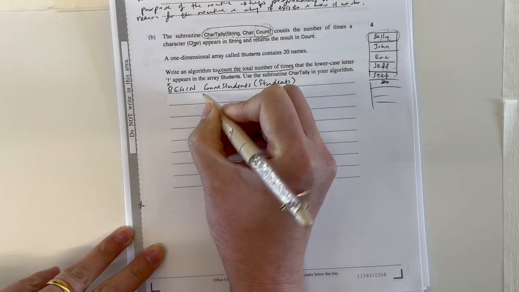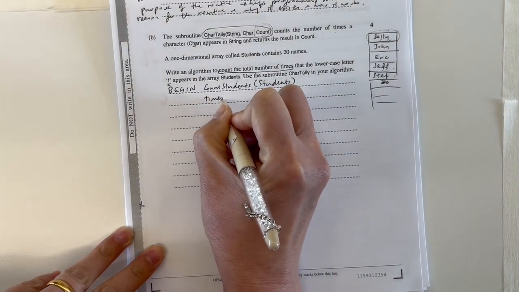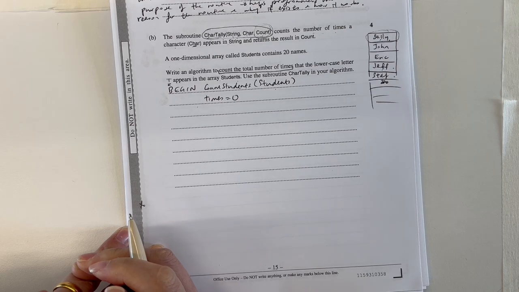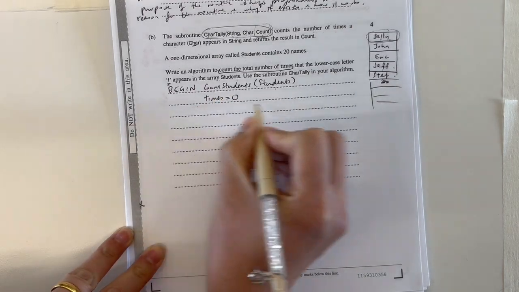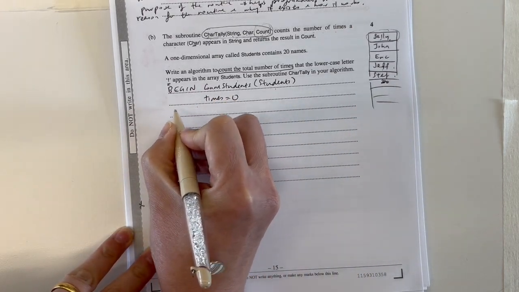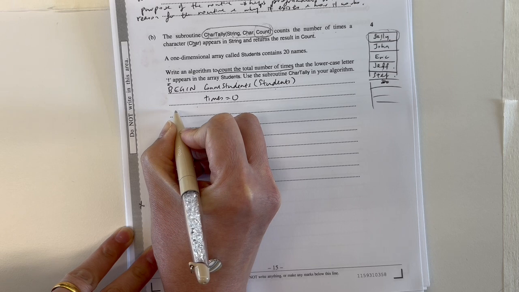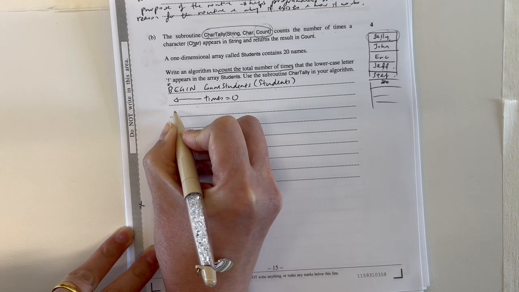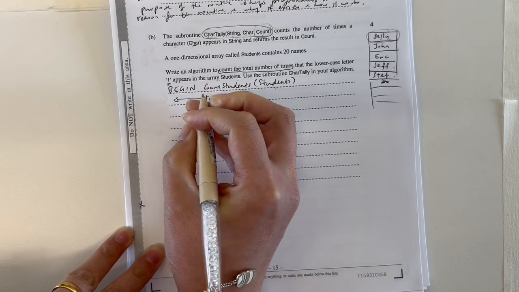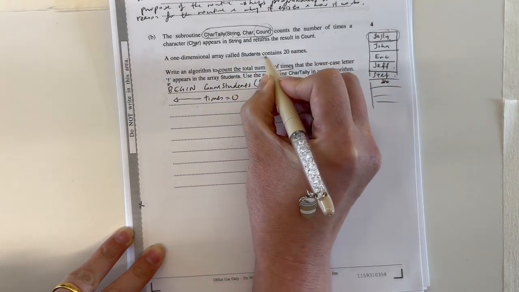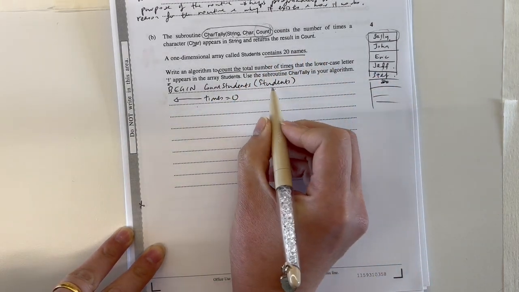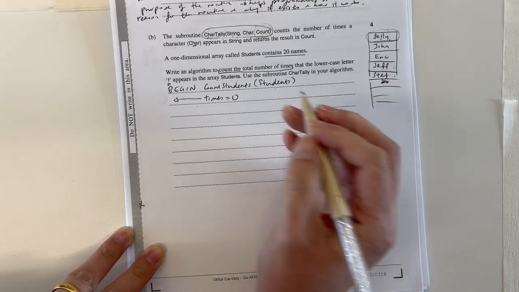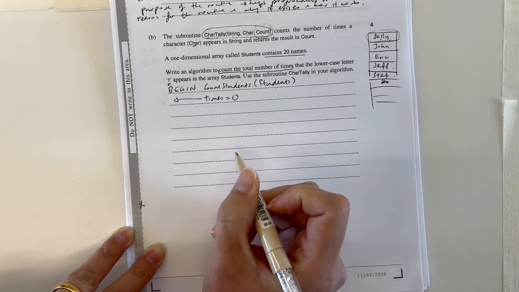So I might just initialize my times equals 0. I don't know why I indented so much, I'm wasting space. After that, it says contains 20 names, but in pseudocode we can say number of items in array.